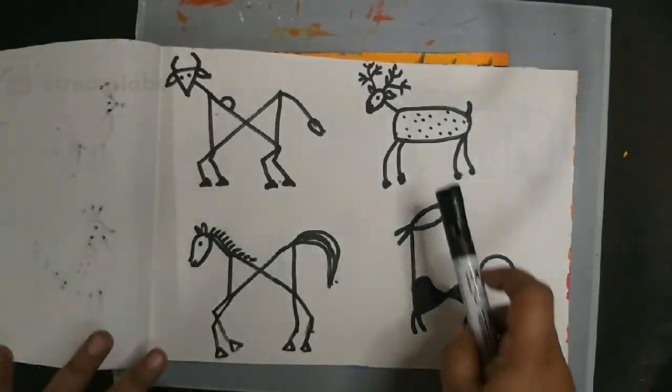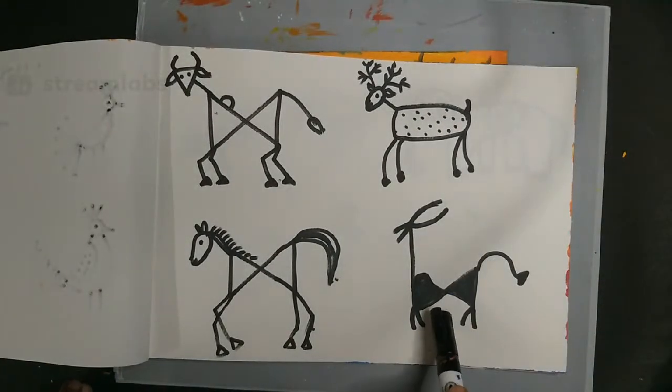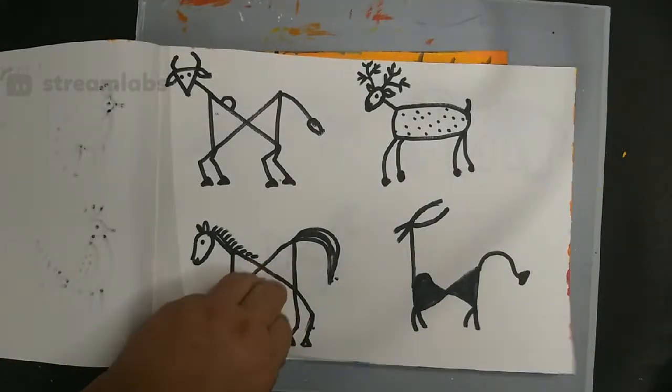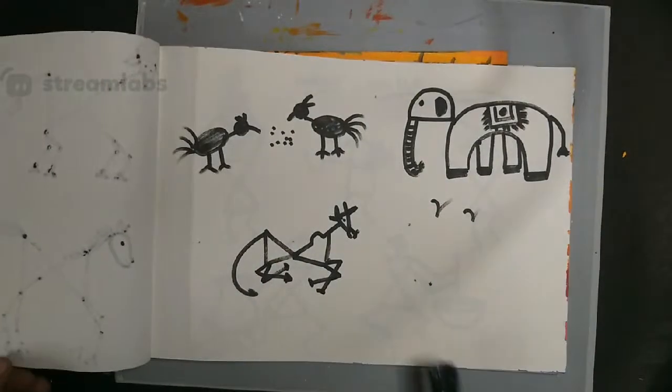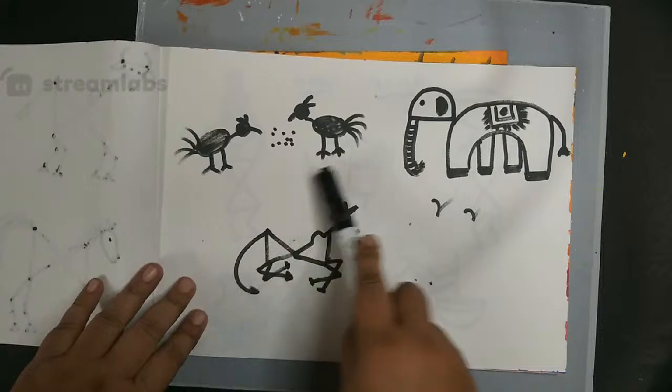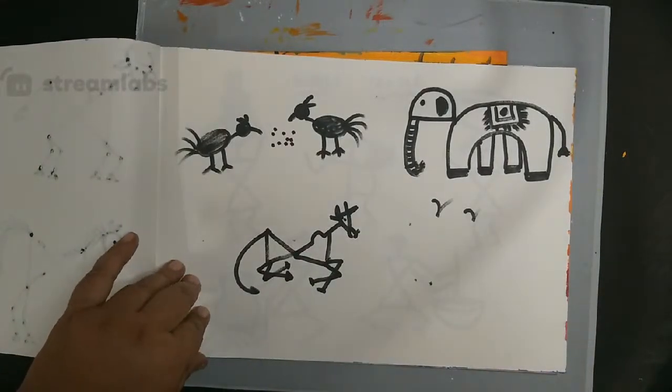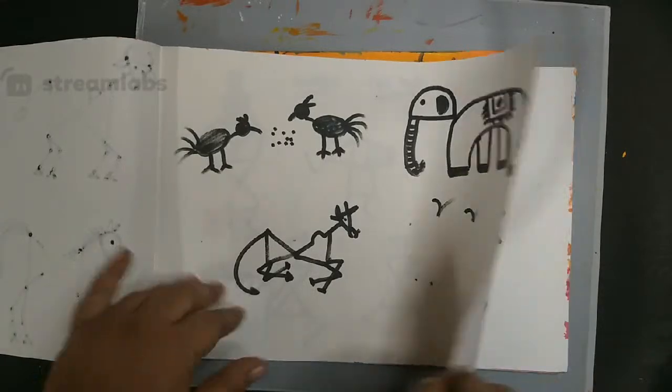Okay, and this is a small deer, a small bull, a horse, and a cow. Okay, and then roosters pecking on the seeds, an elephant, and small birds, and a sitting cow. Okay, and this is one thing.